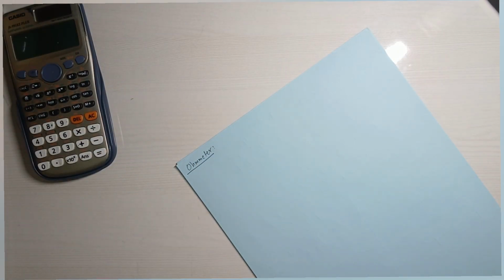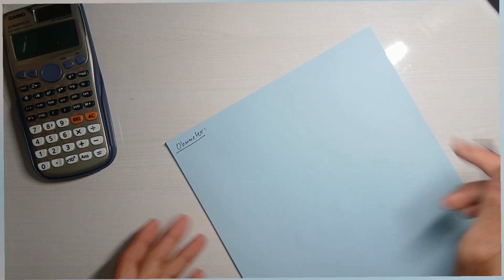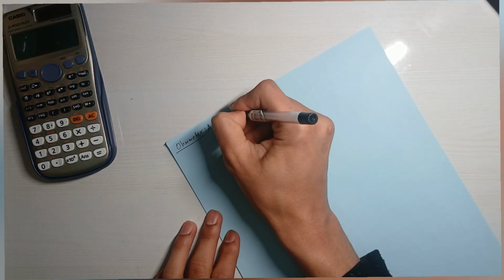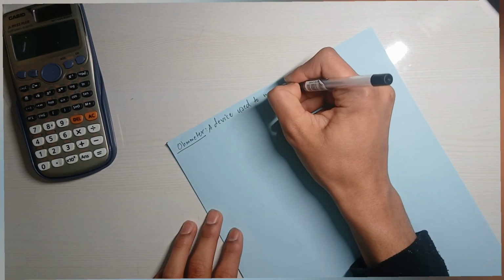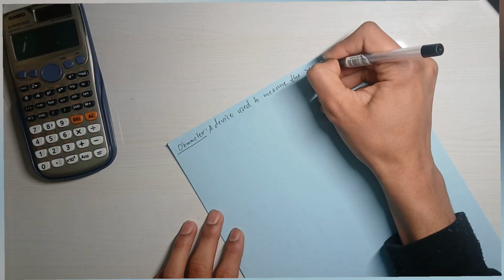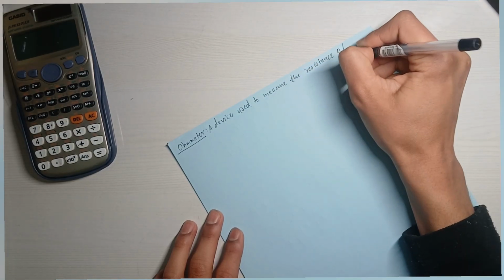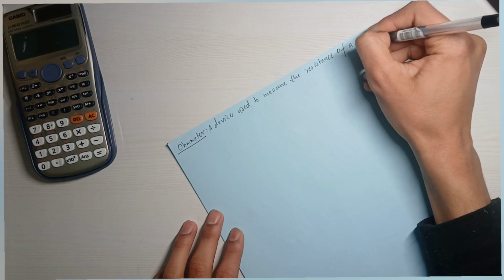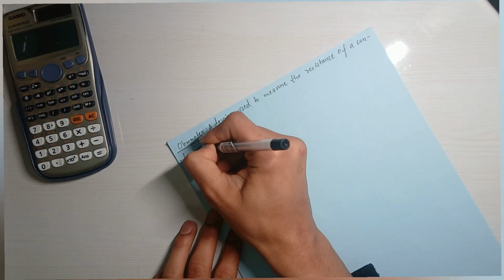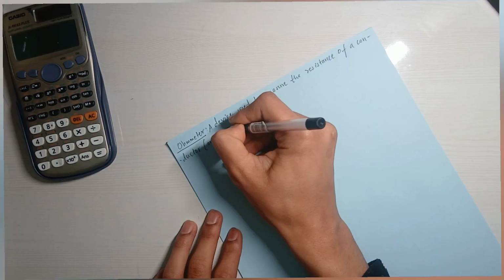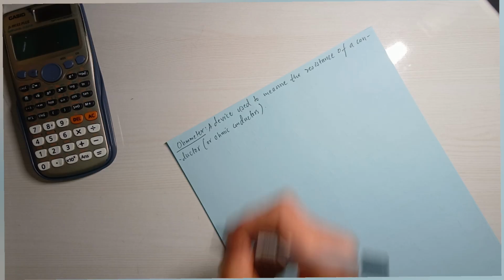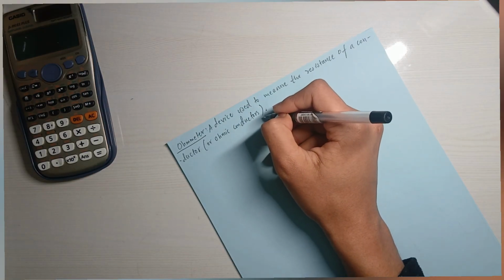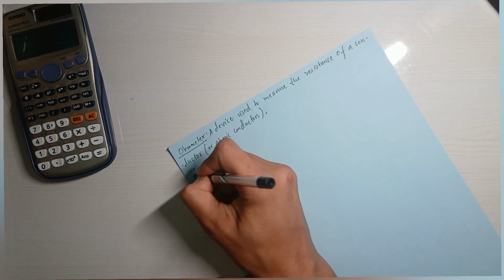What is an ohmmeter? An ohmmeter is a device used to measure the resistance of a conductor, or ohmic conductors, the conductors that follow Ohm's law. So if that's the thing, now we're going to Joule's law of heating.